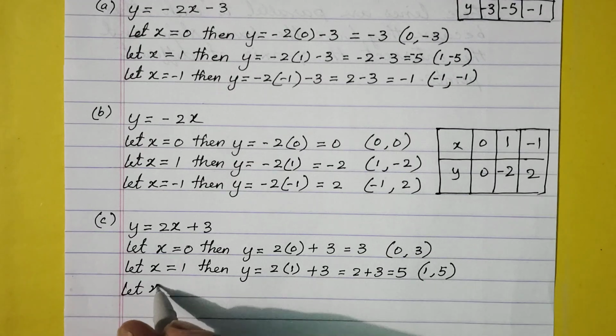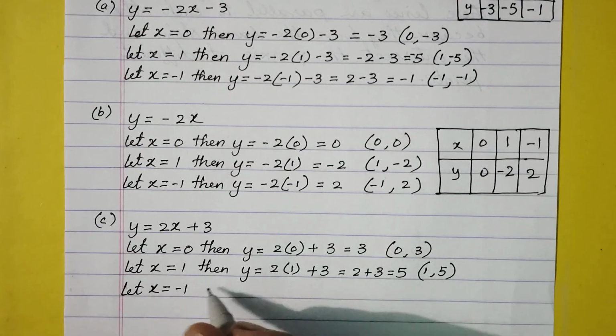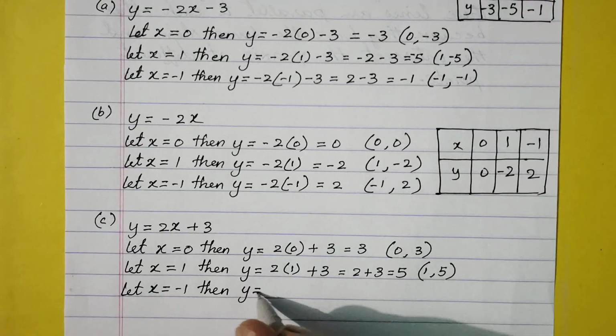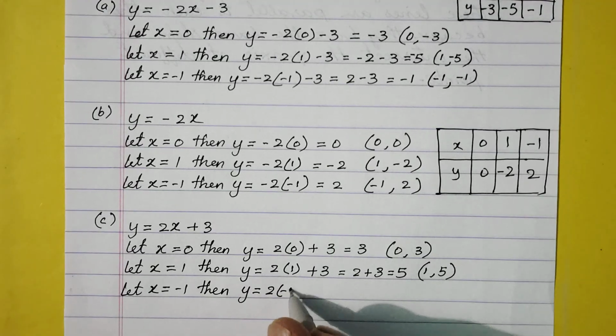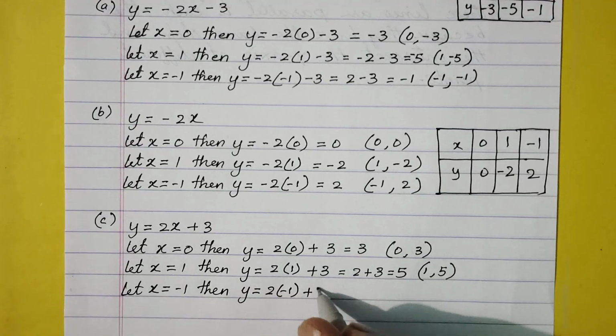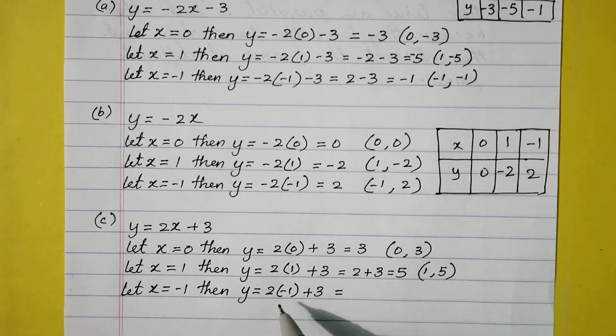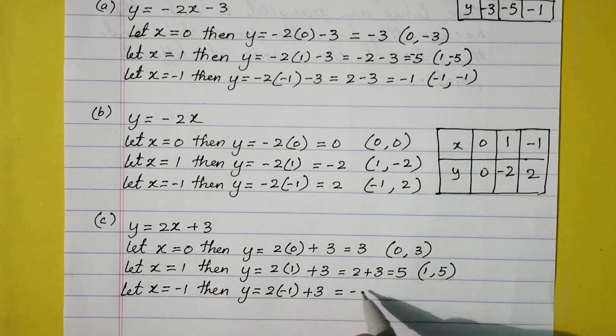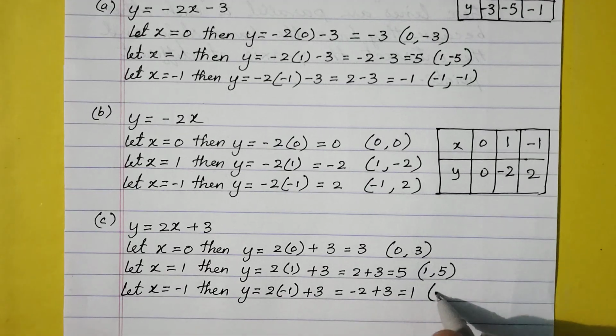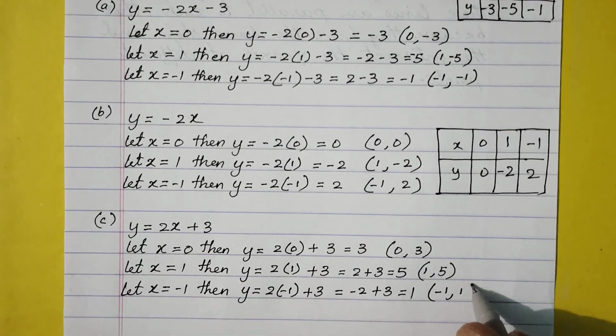Let x be equal to minus 1, then y is equal to 2 into minus 1 plus 3. 2 into minus 1 is minus 2. So minus 2 plus 3 is equal to 1. So minus 1, 1.